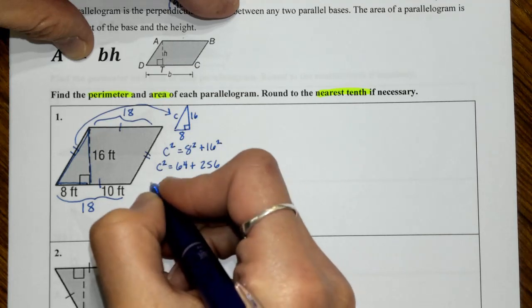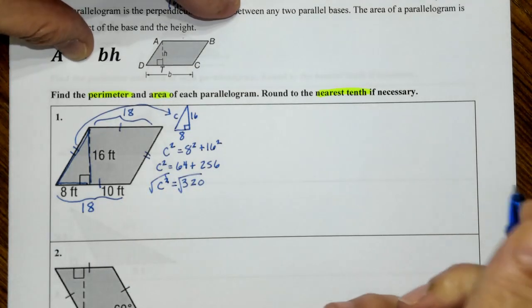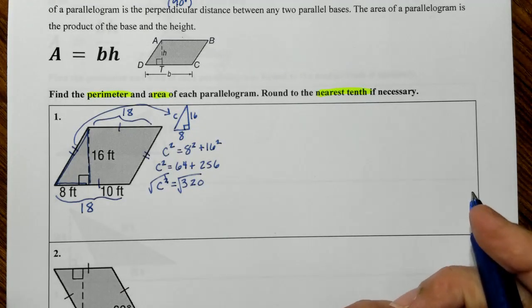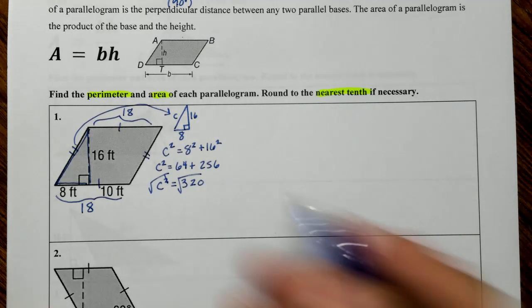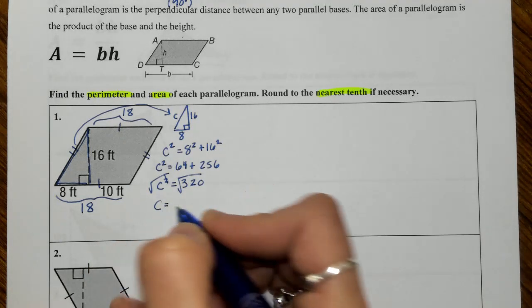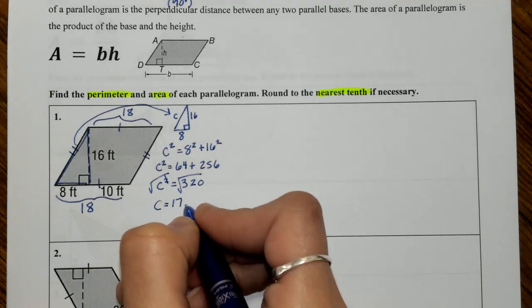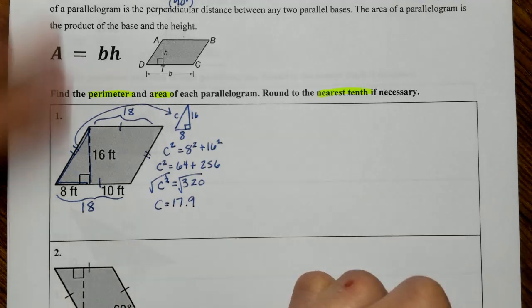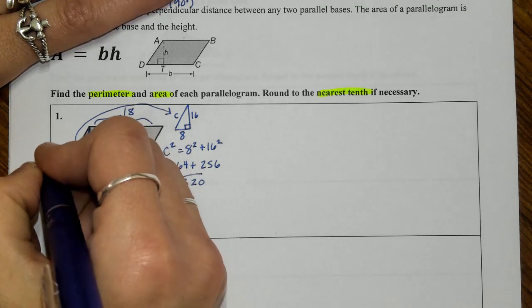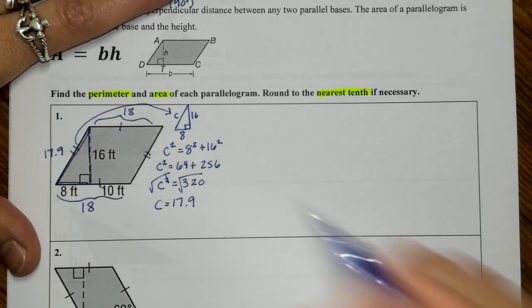And I know that in our classes we have learned when you take the square root, we want to simplify the radical, but in this case, because we are having to round to the nearest tenth, we'll just go ahead and round to the nearest tenth. We're going to wind up that this side is approximately going to be 17.9 rounded to the nearest tenth. It's 17.88 something. So over here, we'll go ahead and say this is 17.9.